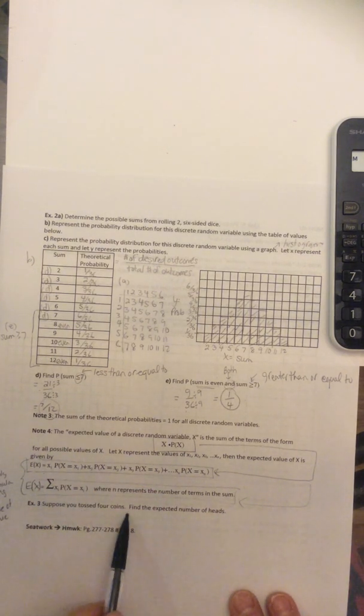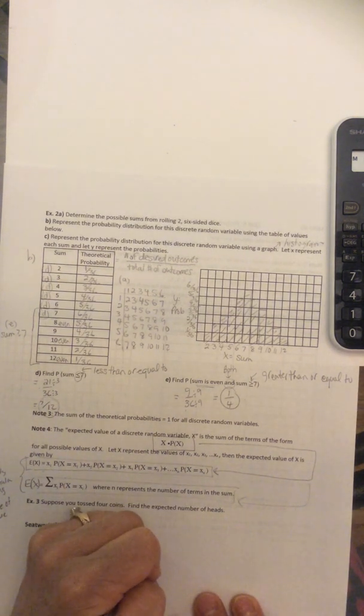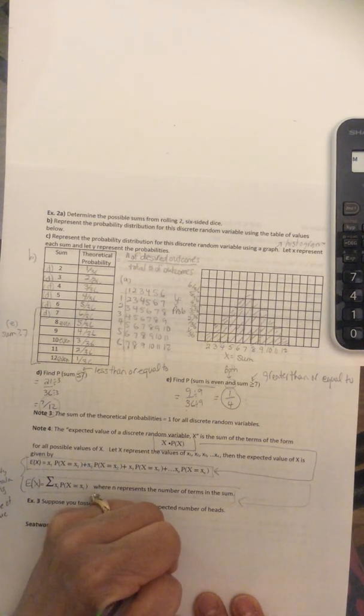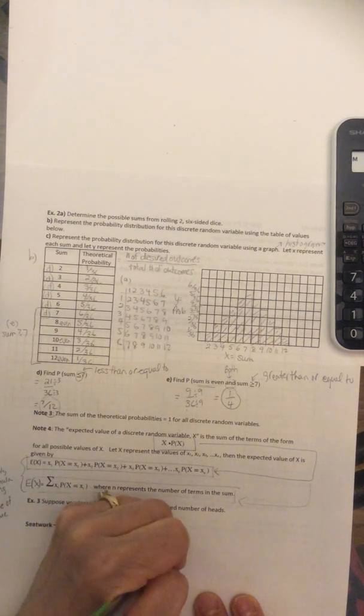Okay. Suppose you tossed 4 coins, find the expected number of heads. So we're going to do our picture here. I'm going to do it left to right because it's a little bit easier to figure out. So there's my start. Okay, so I get a head, I get a tail.